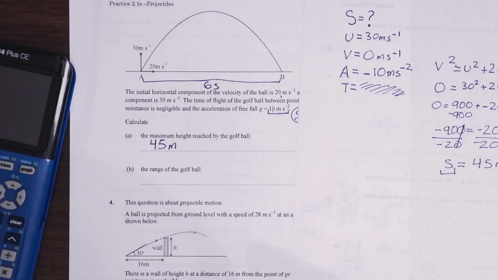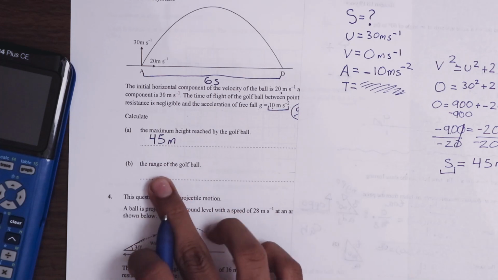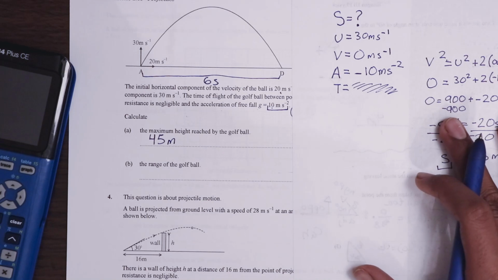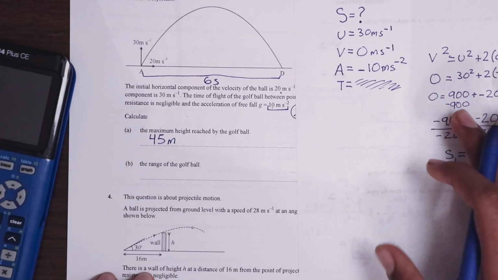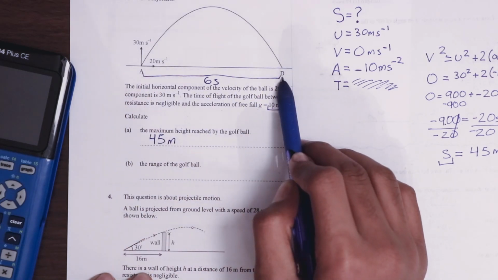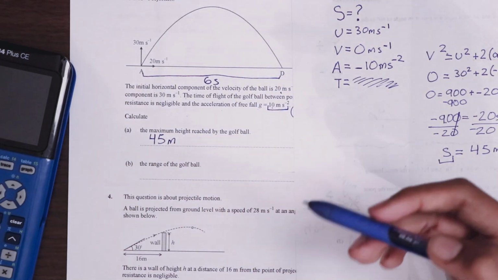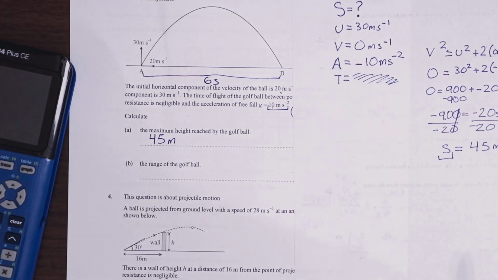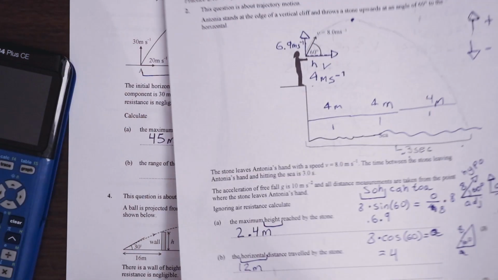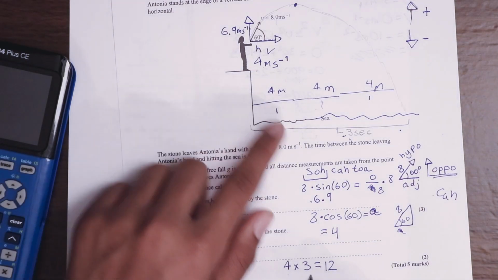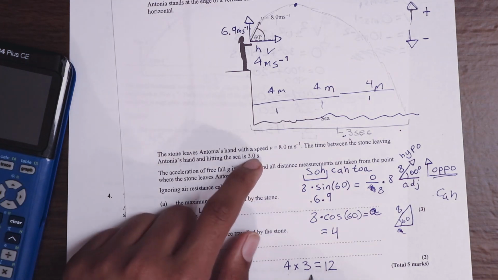Okay, that was simple. Now we have to find the range of the golf ball. So, range, what's that? If you've never heard of the range, that's just a really fancy word for saying the distance. So the distance from A to B to D. Basically the same as the other problem, only they're using fancy words. It's really fine. So remember what we did in the previous one? All we did was take the velocity times the amount of time it took. That's all we have to do.